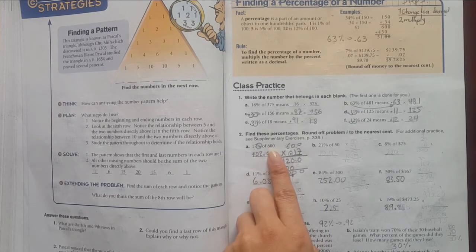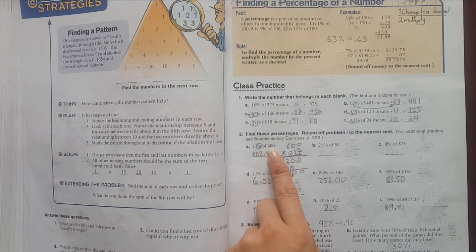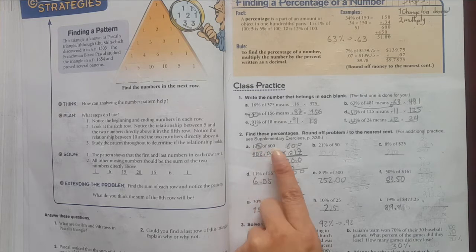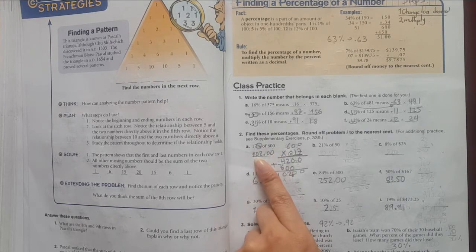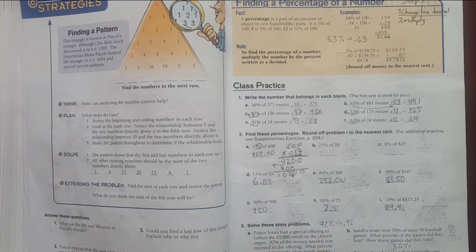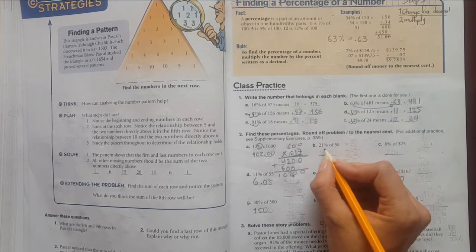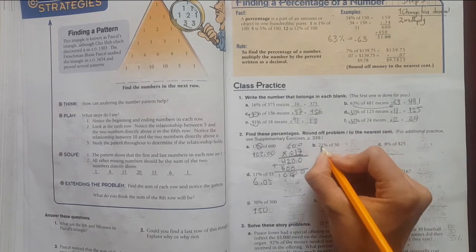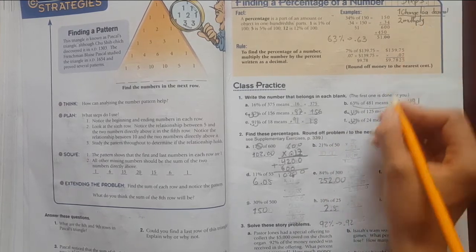Significa que el 17% de 600 es 102 pesos. Hagamos de cuenta que este es 600 pesos. Si yo quiero saber a cuánto equivale solo el 17% de 600, imagínate que son 102 pesos. Lo mismo acá. So, first step, change to a decimal. Remember, change to a decimal.